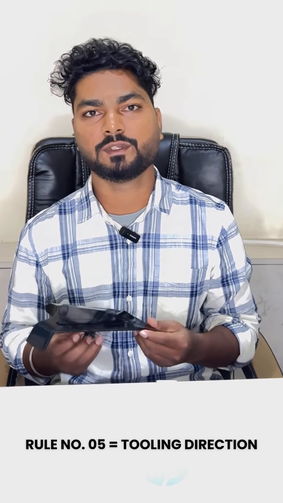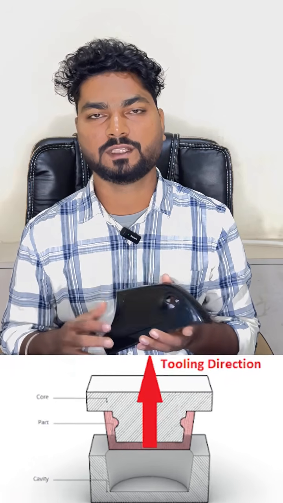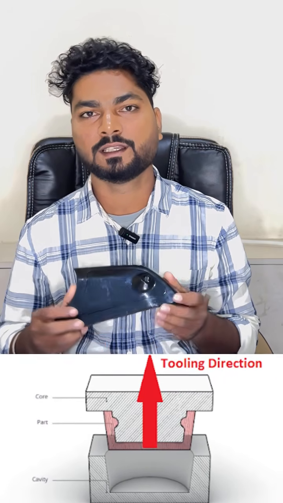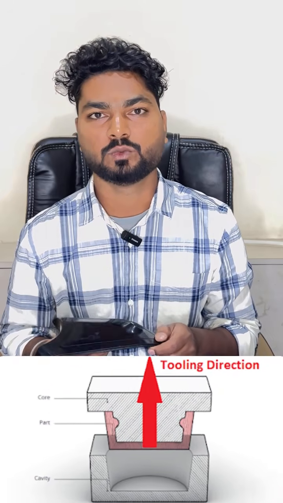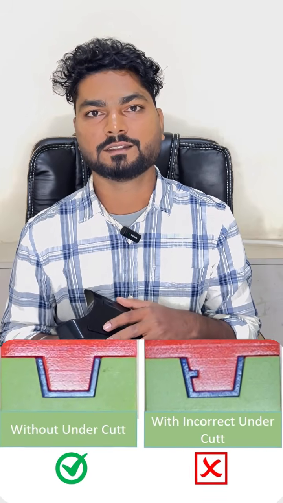And rule number five is creating the tooling direction for the part. We create the tooling direction at an early stage, meaning when we receive the class A surface, at that time we create the tooling direction, and that tooling direction helps us predict the undercuts. So any undercuts coming onto the class A surface, we can eliminate at the first stage before proceeding with the design.